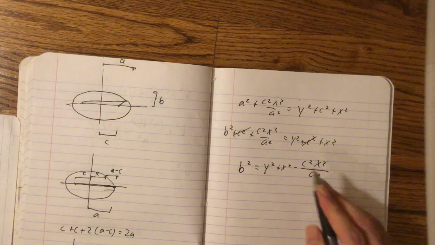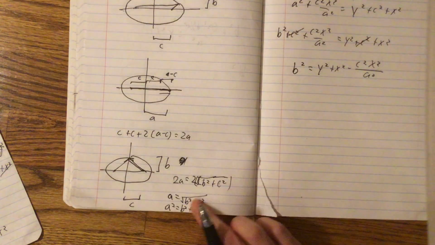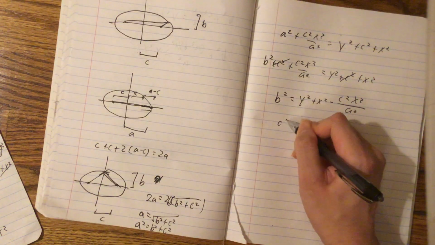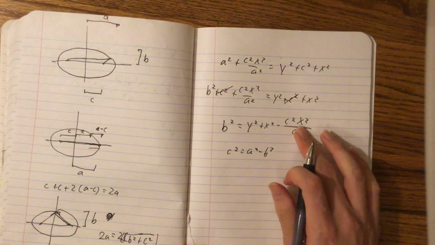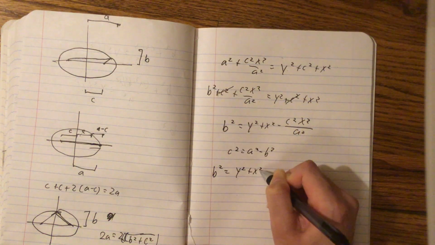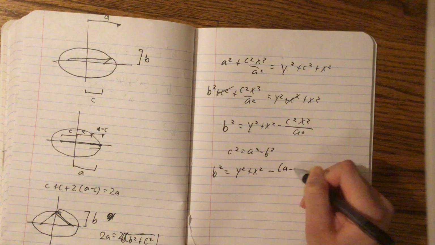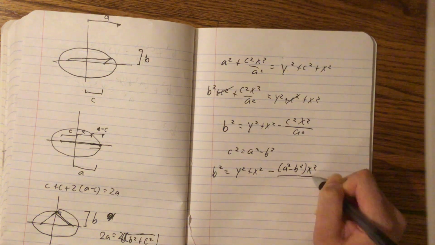Okay, and what does c squared equal? Well, if a squared equals b squared plus c squared, then c squared equals a squared minus b squared. And let's plug that in here. So b squared equals y squared plus x squared minus (a squared minus b squared) x squared over a squared.